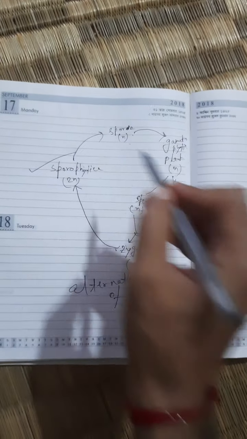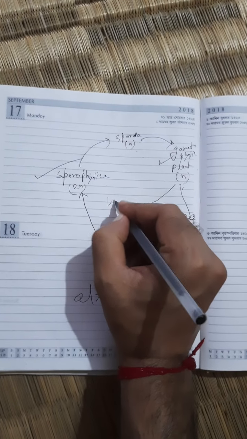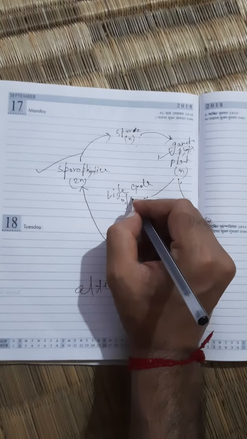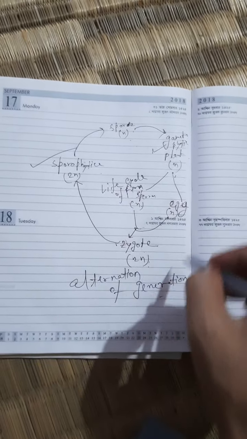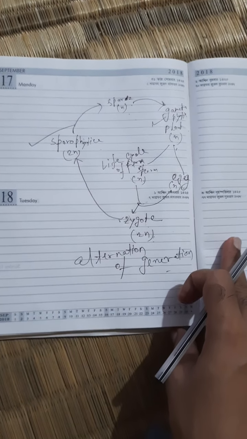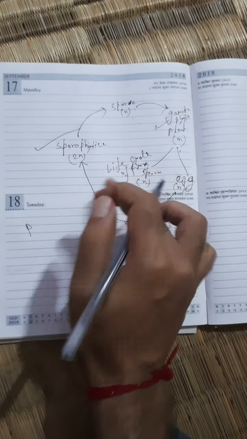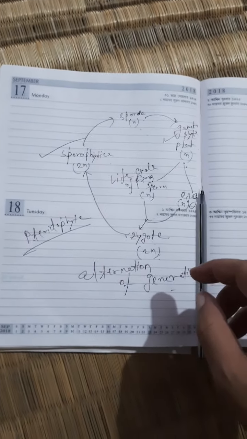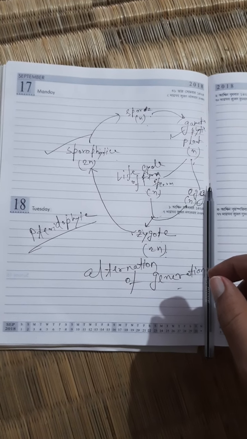It means sporophytic generation and gametophytic generation both are included in the life cycle of the fern. That's why it is called alternation of generation, and fern is one type of pteridophyte. Okay, so this is some explanation regarding the alternation of generation of fern or pteridophyte.